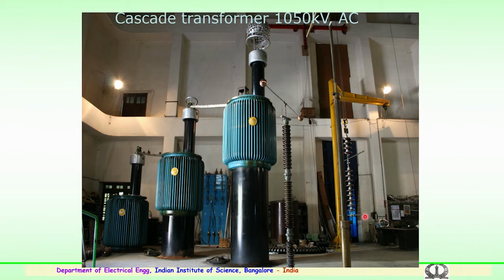This equipment at the IISc has been used for several national level projects conducted earlier for 400 kilovolt and 800 kV transmission systems, and this transformer was used for various types of testing like the AC withstand test, the flashover, the radio interference test, the corona and other AC tests.